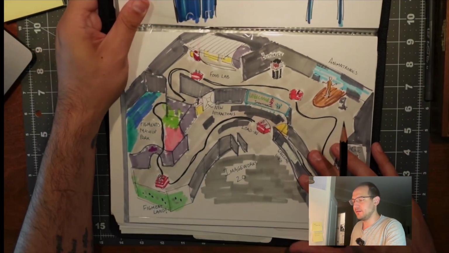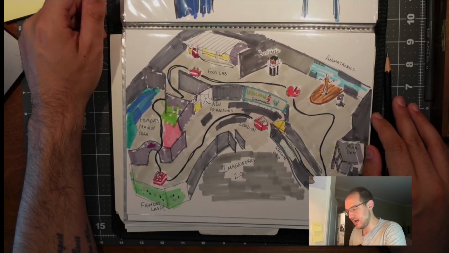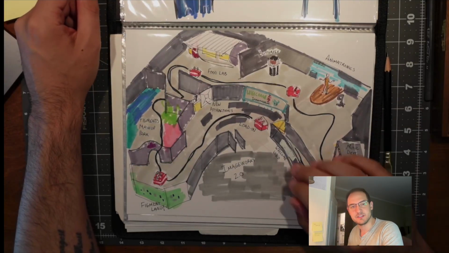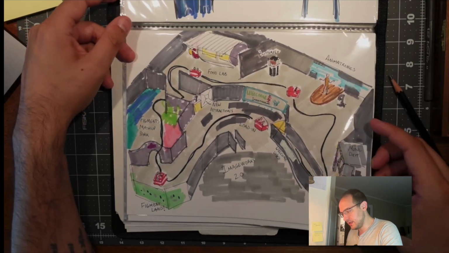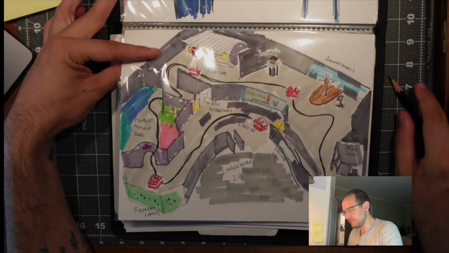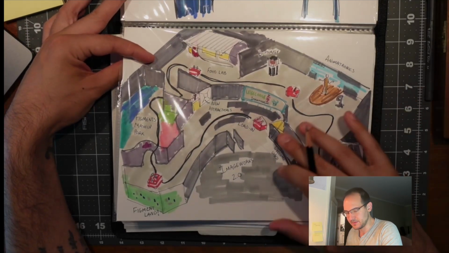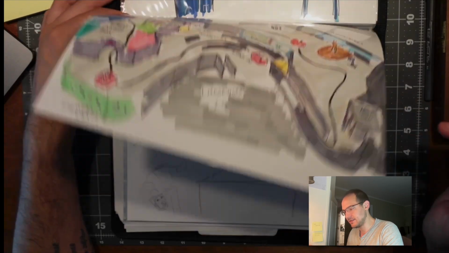This is a bird's eye view of the ride. I thought it looked bad when I was done with it, so that's why I didn't put it in the movie, in the video. It's important to have not three quarters view, but bird's eye view. But I didn't like how this turned out.